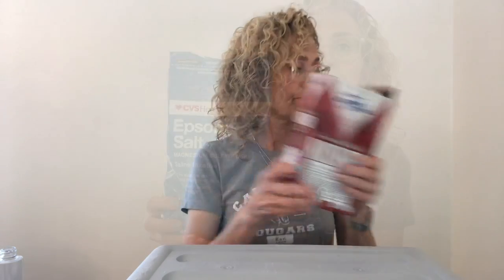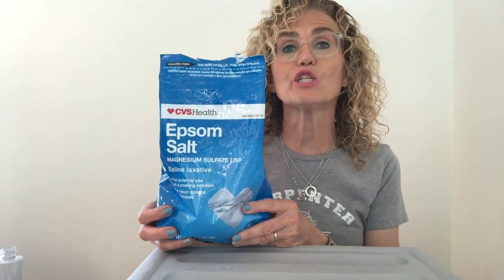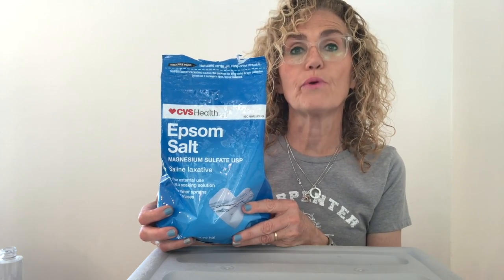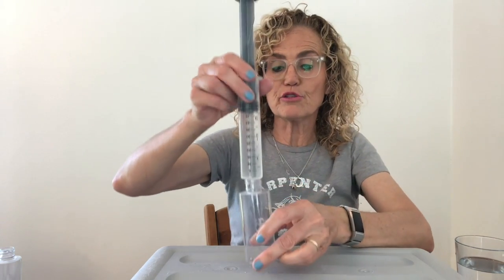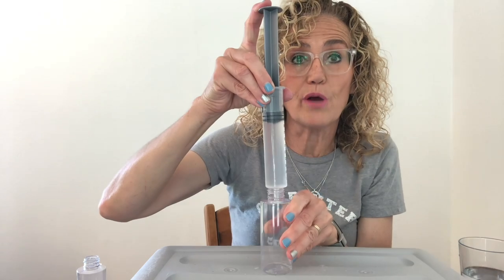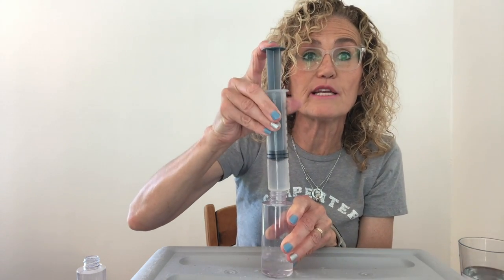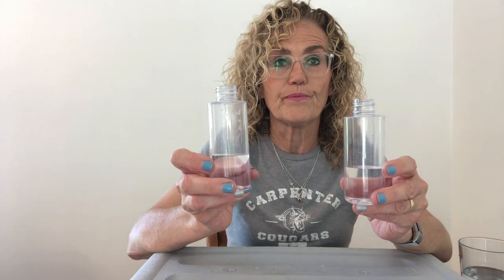Half of you will be putting kosher salt in water and finding out how much salt the water will absorb before it is saturated. Half of you will be putting Epsom salt into the water to find out how much Epsom salt the water will absorb before it is saturated. One quarter of you are going to put 50 milliliters of water into a bottle. Another quarter of you is going to put another 50 milliliters of water into a bottle. So you have 2 bottles, each with 50 milliliters of water.